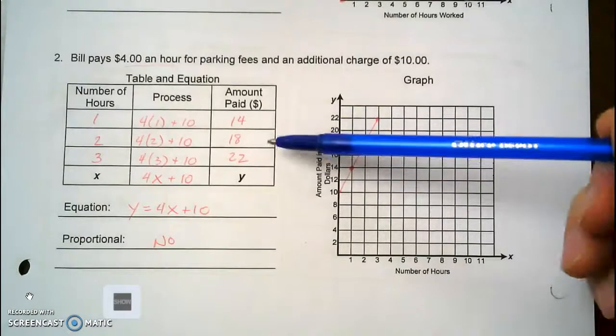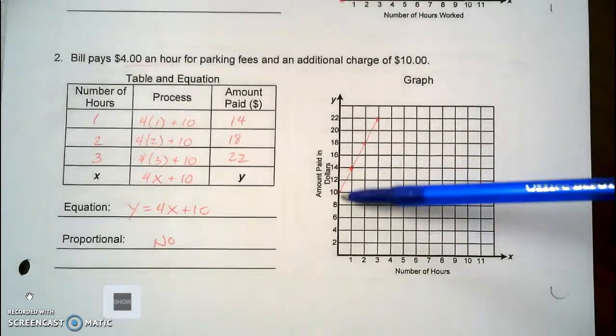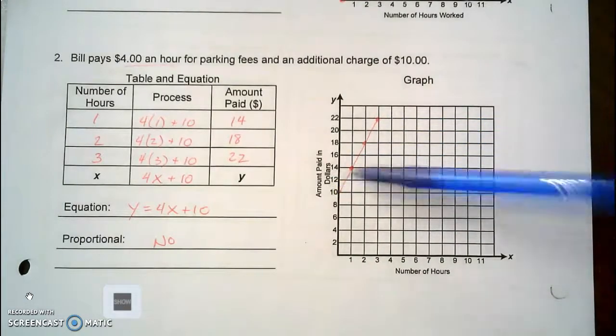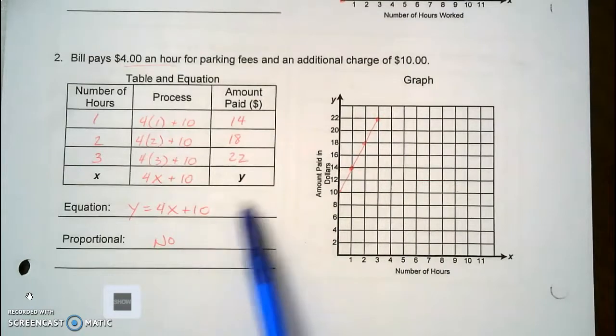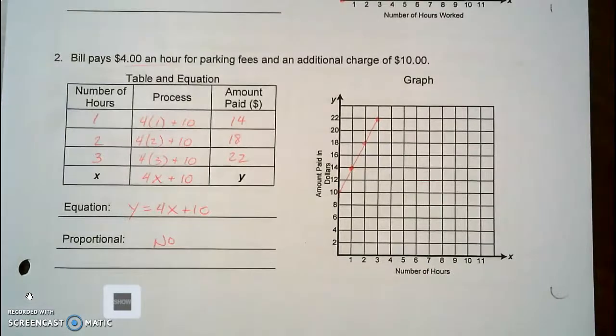We would know this is non-proportional by looking at the table. We can tell it's non-proportional looking at the graph. See, it doesn't go through the origin. You can tell it's non-proportional looking at the equation. It has this number on the end. See that number 10? It's right where it hits the y-axis. So that's more down the road.